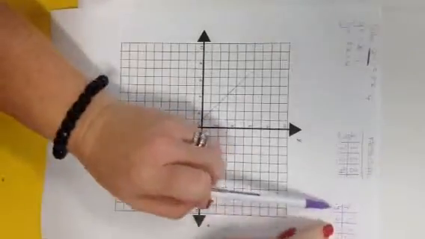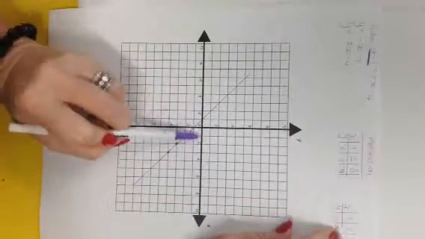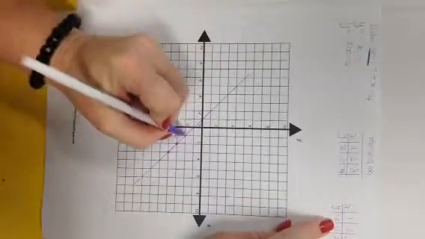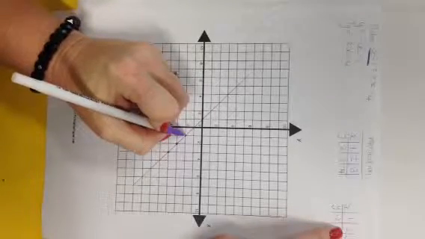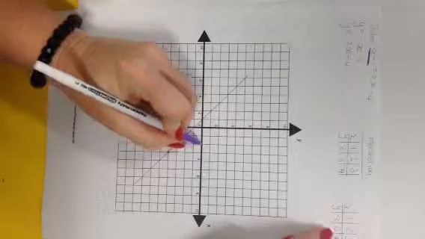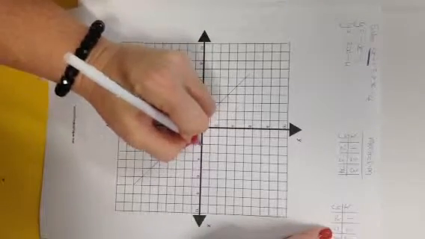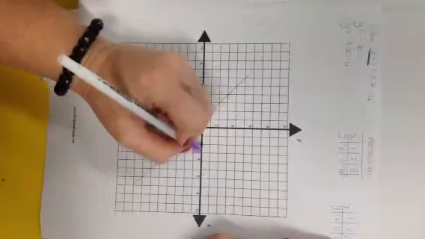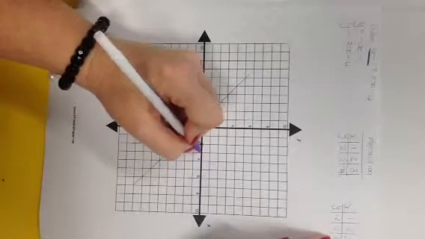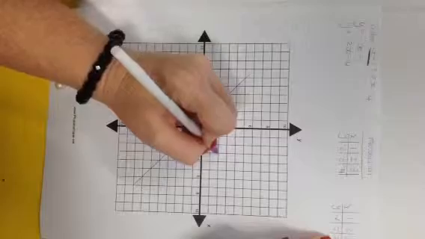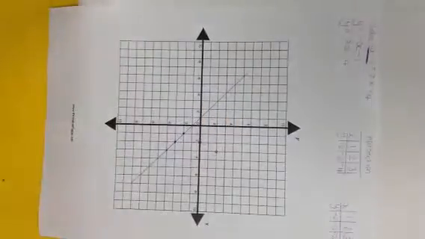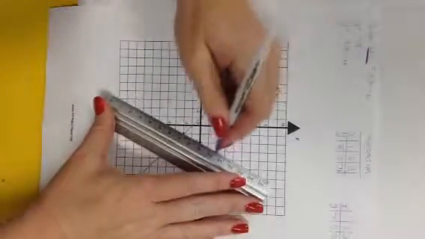So here we've got x is 1 and y is -2, so you've got to join on that one. X is 2 and y is 0, so that will go there. X is 3 and y is 2, so that'll go there. Okay, so now we join up those lines.